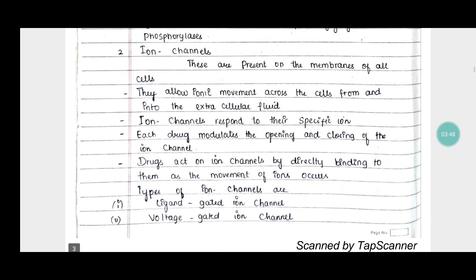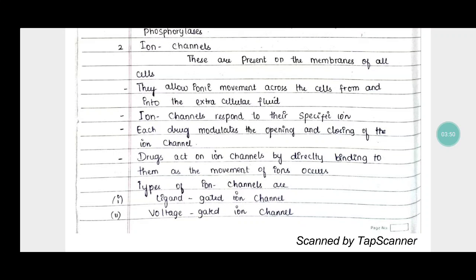And number two, that is ion channels. These are present on the membrane of the cells and allow ionic movement across the cells, from and into the extracellular fluid. The ion channels respond to their specific ion. Each drug modulates the opening and closing of the ion channel, where the drugs act on the ion channels by directly binding to them as the movement of the ion occurs.